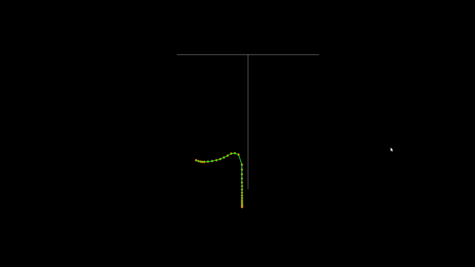Oh, wrong slider. Down and over and up. So now our little string is caught. And if I relax the spring constant, we should see some relaxed areas. There we go. You can see the relaxing here.